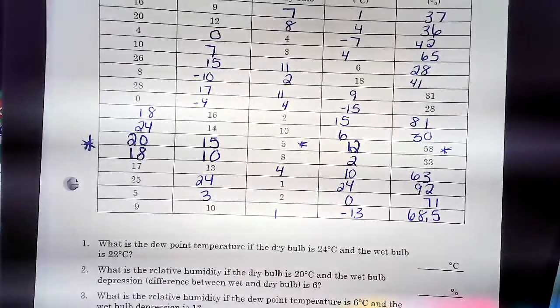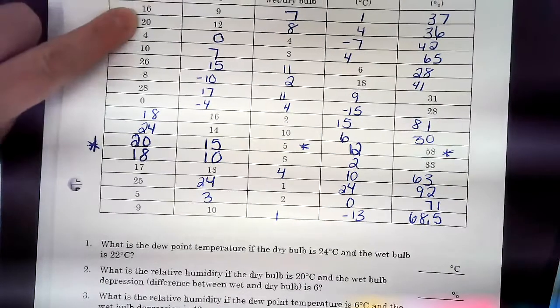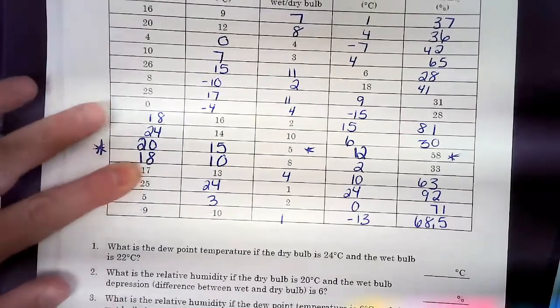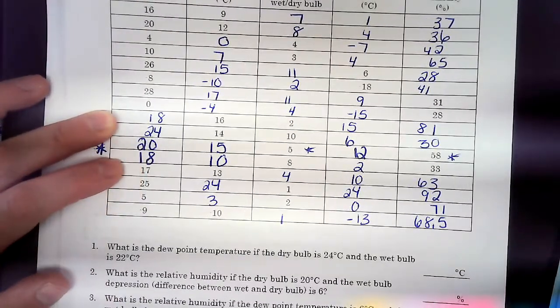Are there any there you want me to go over? Did you get any wrong? Yeah? Which ones did you get wrong? Brad, tell me which one of the ones you got wrong. I got the, what was the dry bulb number there? There's a couple of them. The one that's right below 0.